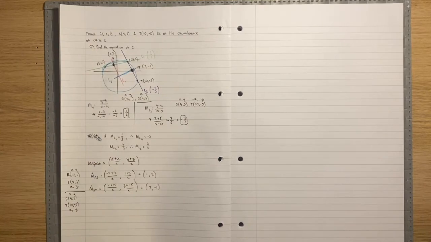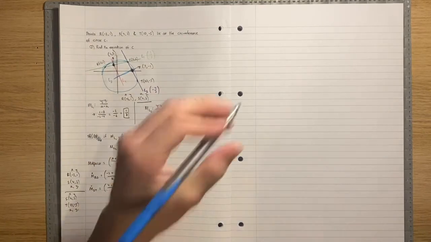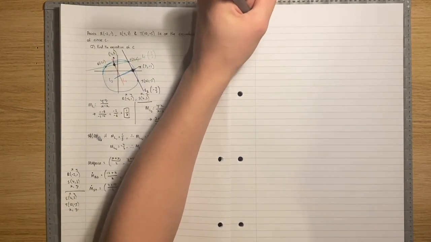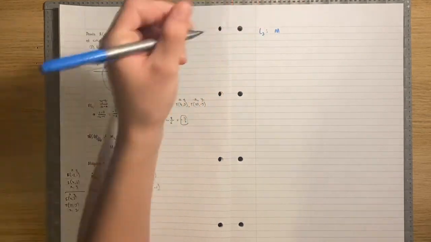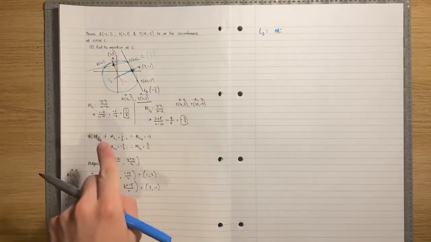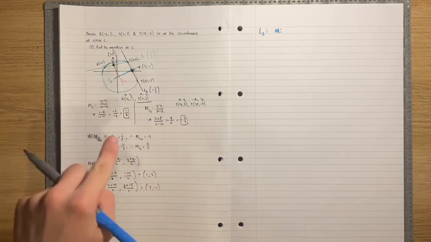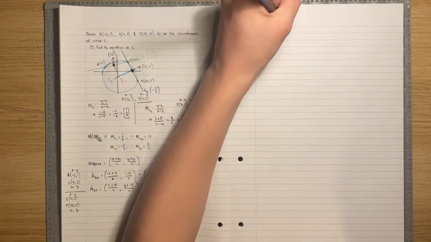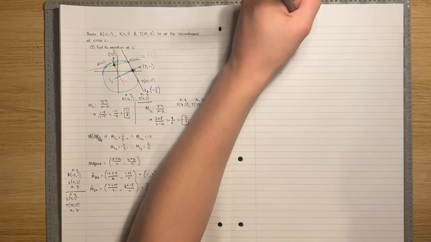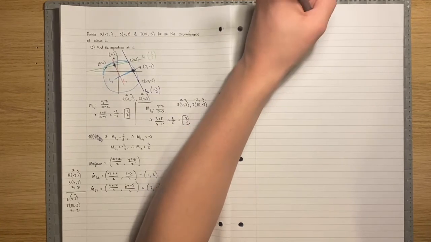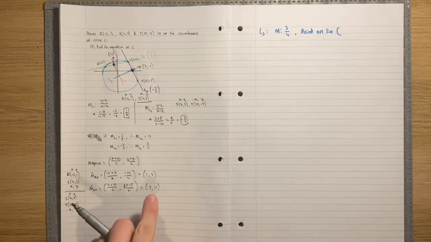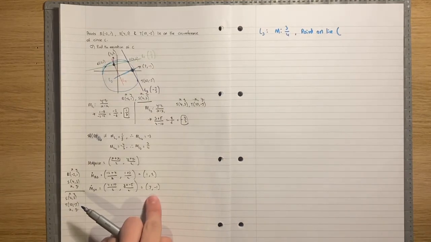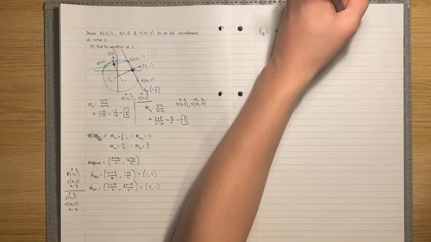So now we're going to write the information that we have that is relevant. For L3, we know that the gradient is going to be equal to 3/4. And we're going to know a point on the line, which is just going to be here, the midpoint of ST, so 7, -1.